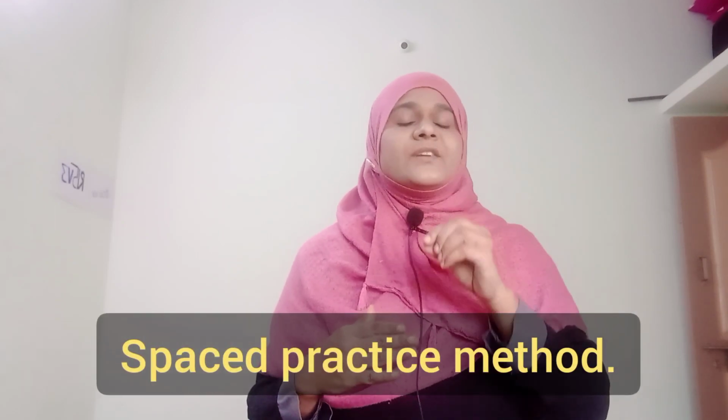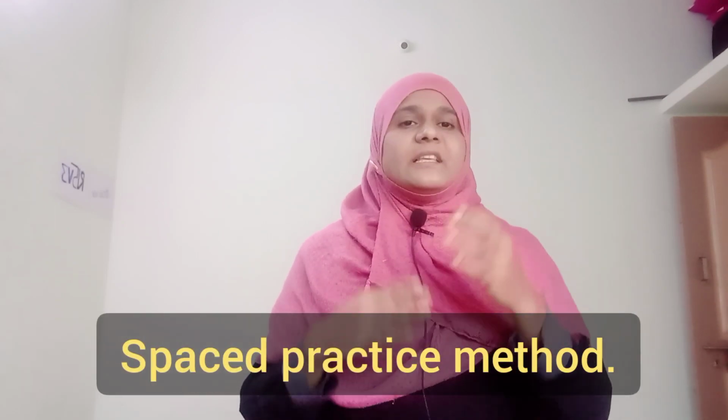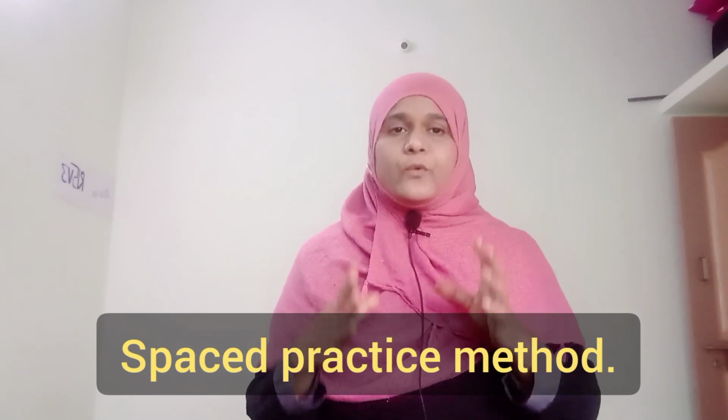Point number two, we can follow the spaced practice method, or spaced distributed practice. For instance, when you are studying for one whole hour, we can divide this hour into three small sessions. We need some gap in between each session because this gap activates the neuroplasticity in our brain.